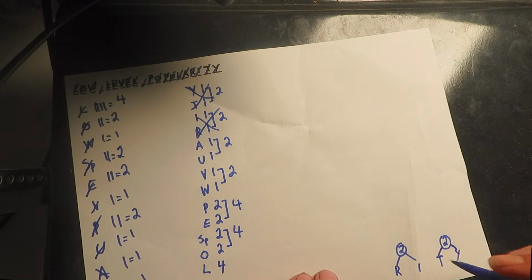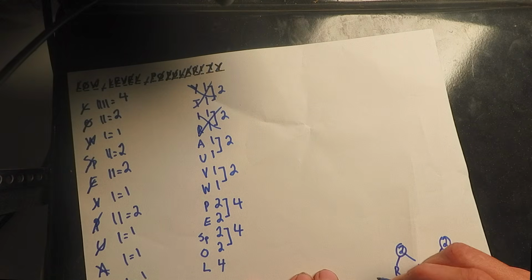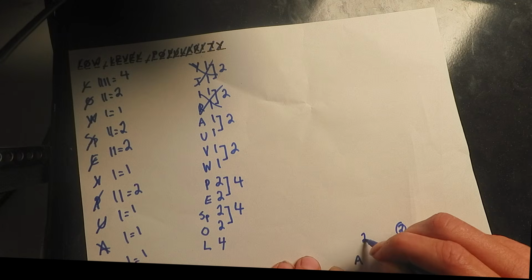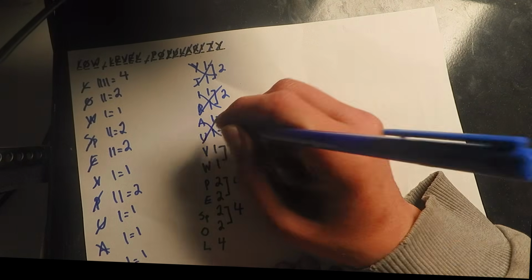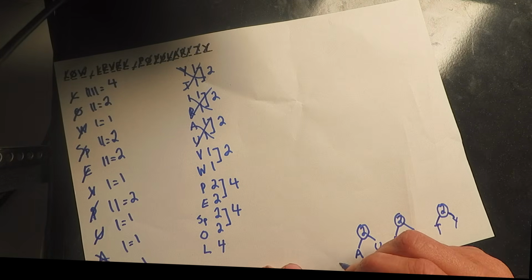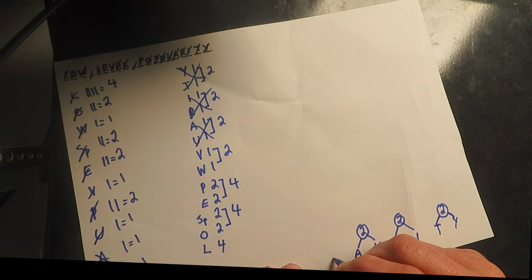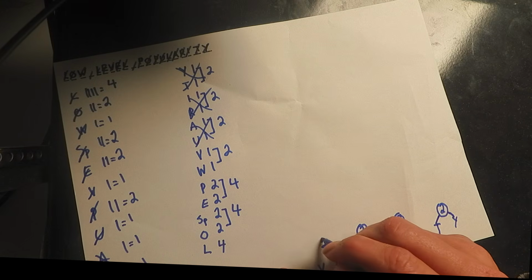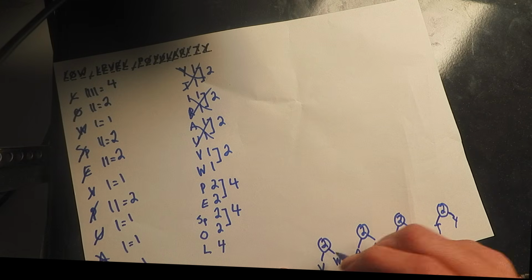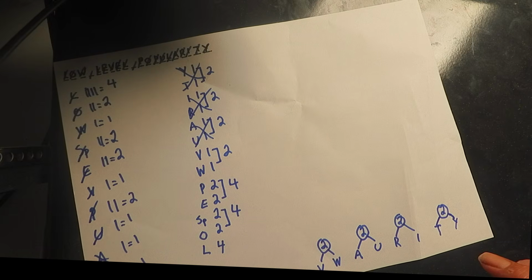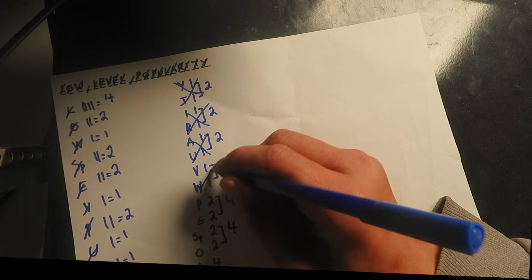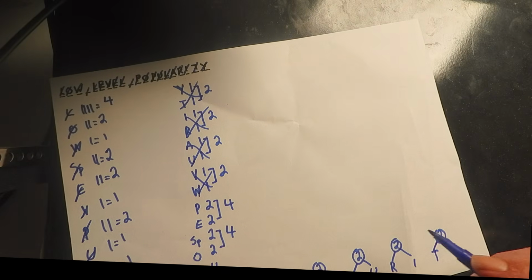Then the U and the A. And the 2 V's. Okay, so these are at the lowest level, all the 2's.